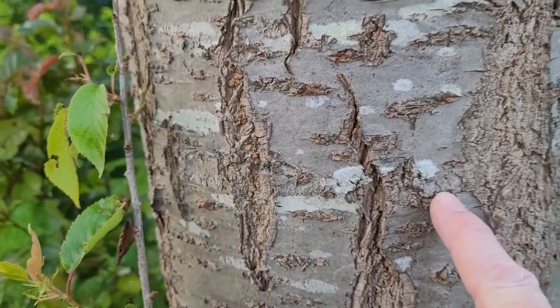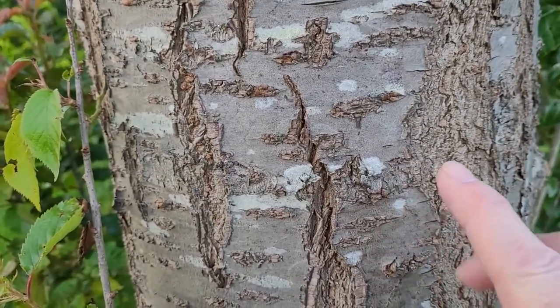Just as an example, we've got these white spots on this tree here. So this could well be spots of fungal growth, I think.